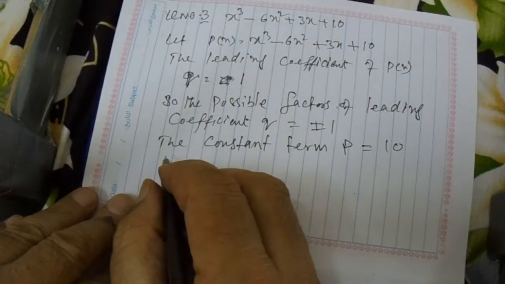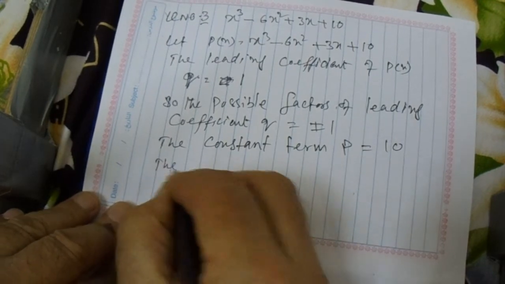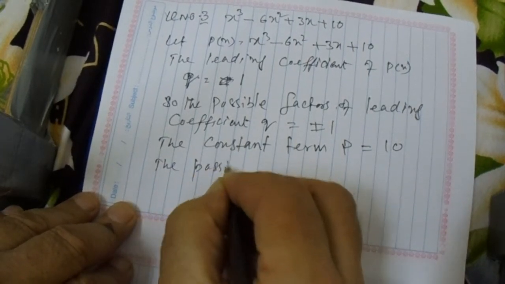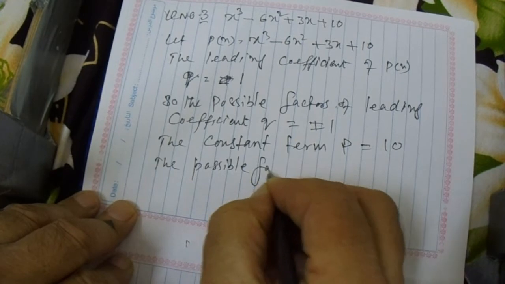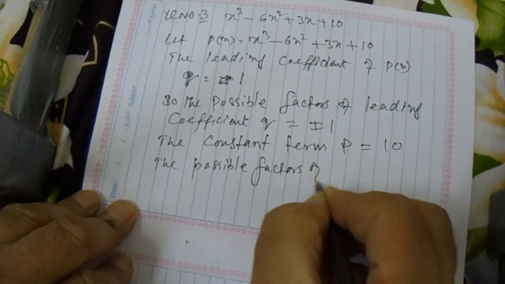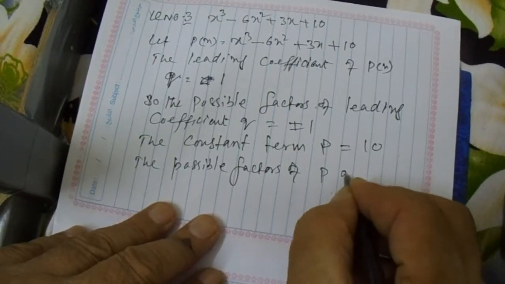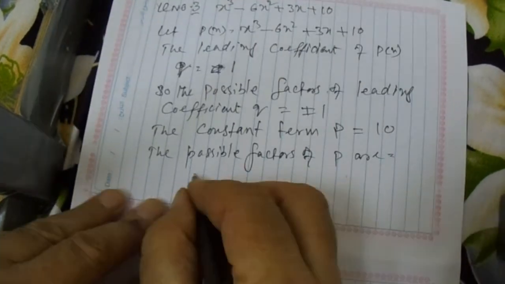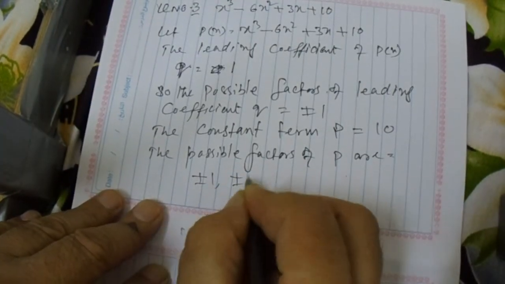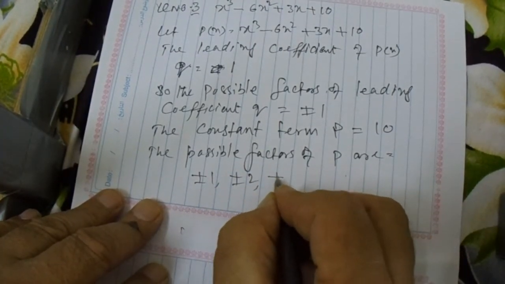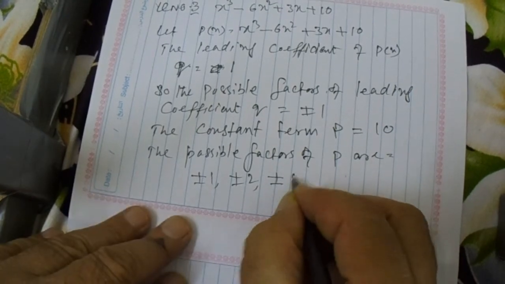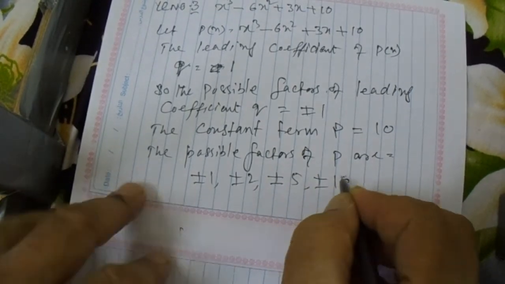Now the possible factors of p are plus minus 1, plus minus 2, plus minus 5, and plus minus 10.